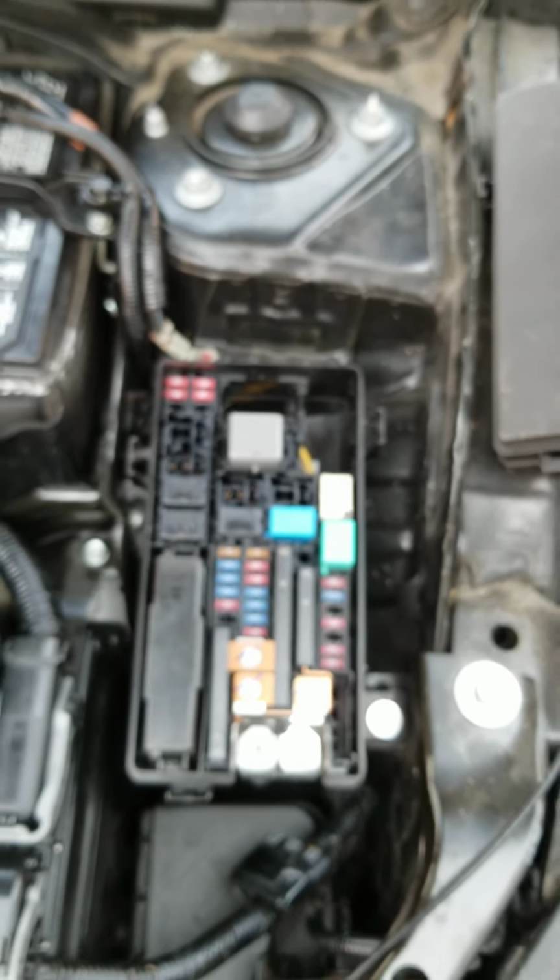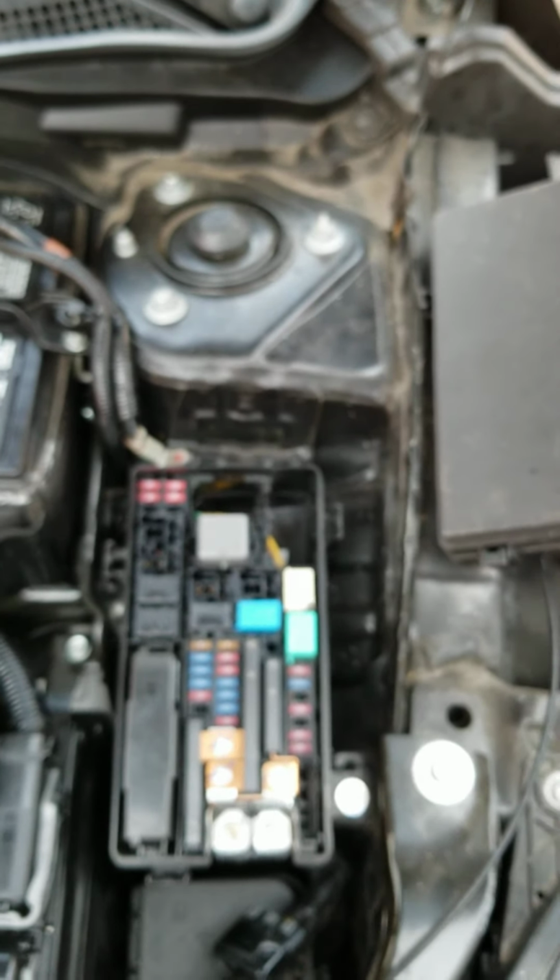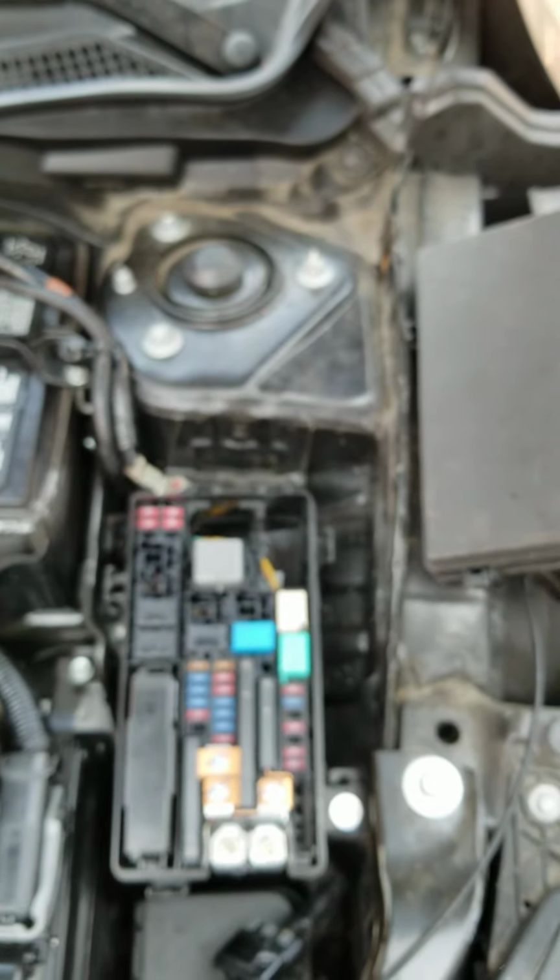Okay, so I hope I've given you a couple of tips today on how to do a little bit of troubleshooting, and when you don't have access to all the various schematics and stuff, get what you can.